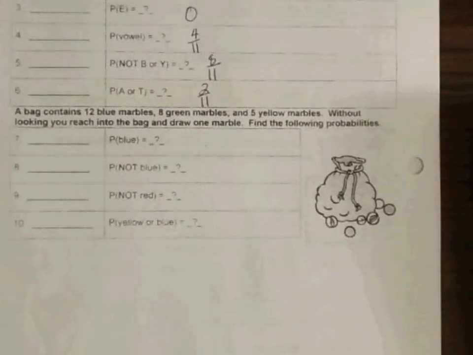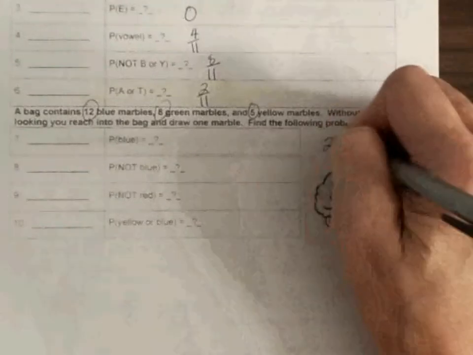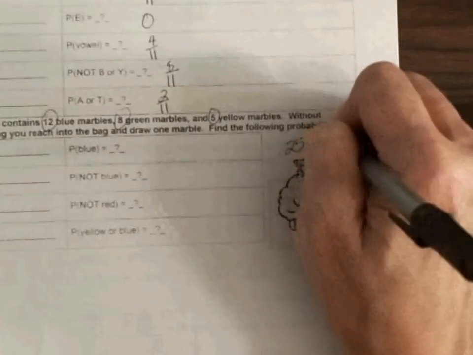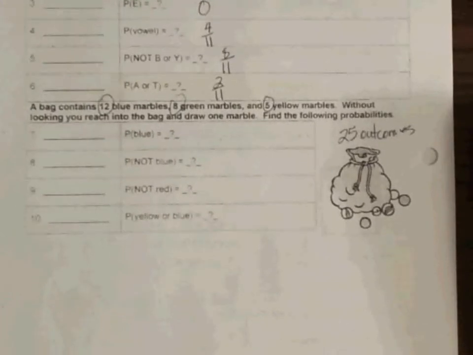Now we have marbles in a bag: 12 blue, 8 green, 5 yellow. Without looking, you reach in the bag and draw 1 marble. Whenever you're doing these, you have to get your total possible outcomes, so we have to add 12, 8, and 5 together. So our total is 25 different outcomes. Now go back and pause, answer 7 through 10 on your own, and then you can check your work.